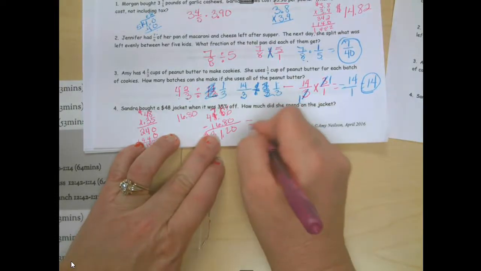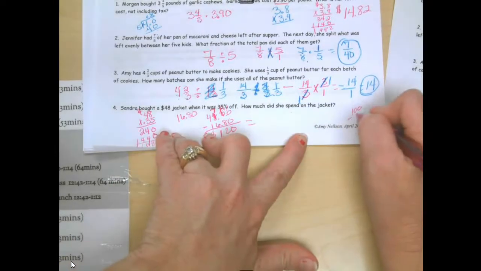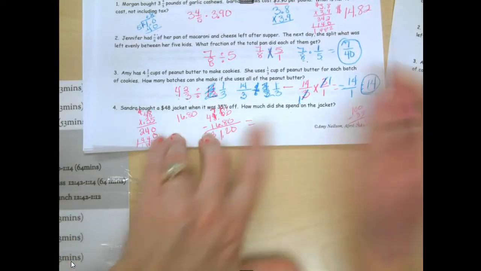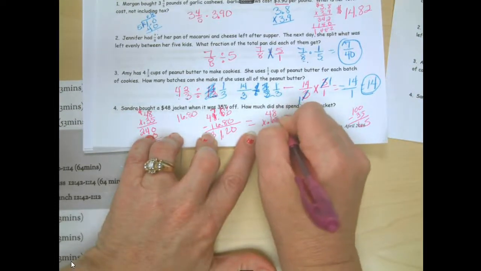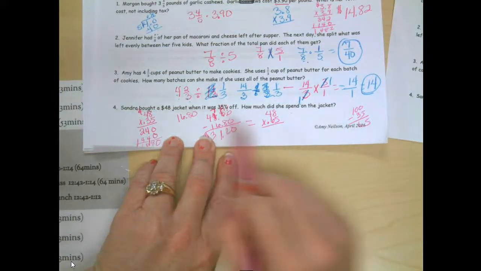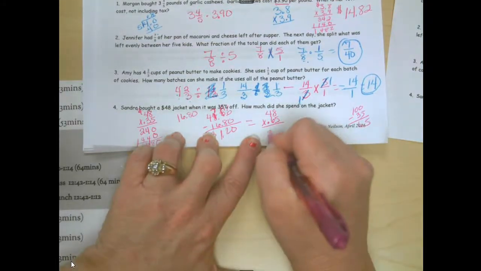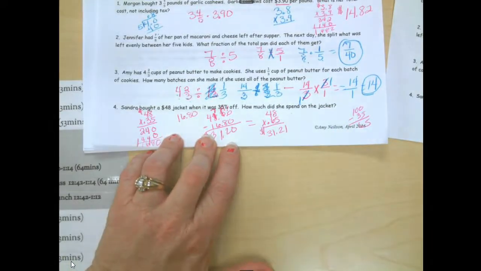Or you could do 100% minus 35% is 65%. You can multiply 48 times decimal 0.65, because I always put my percents into decimals. And then you will get 31.20, sorry.